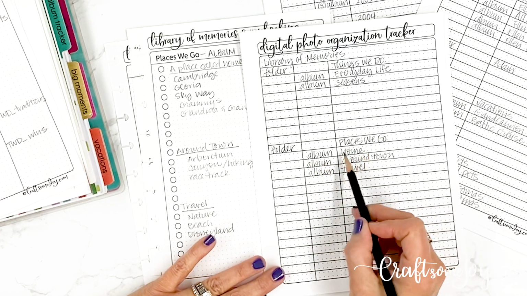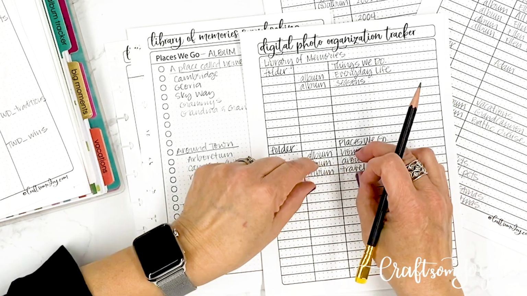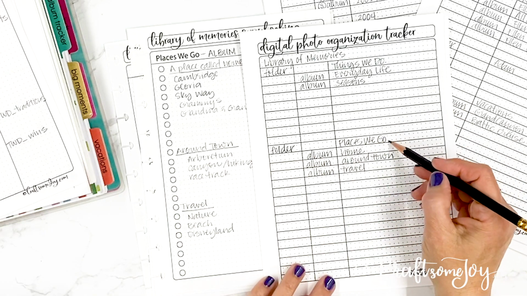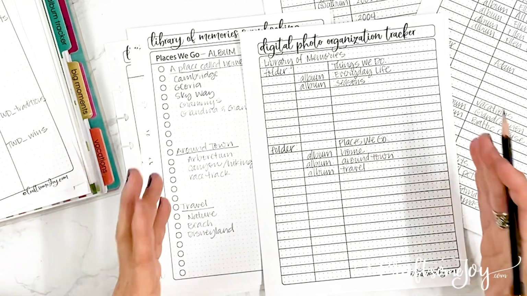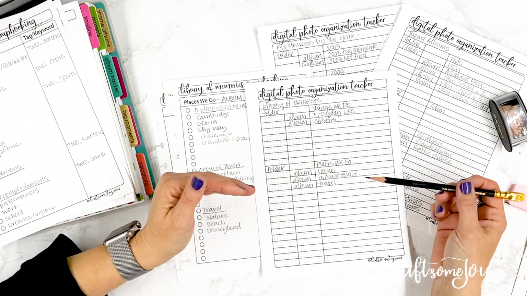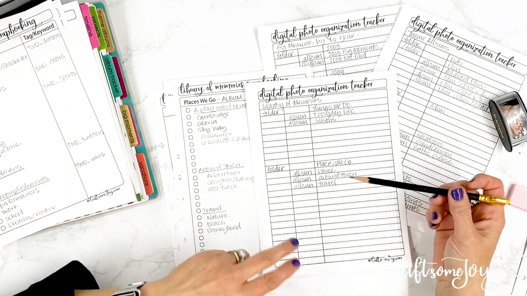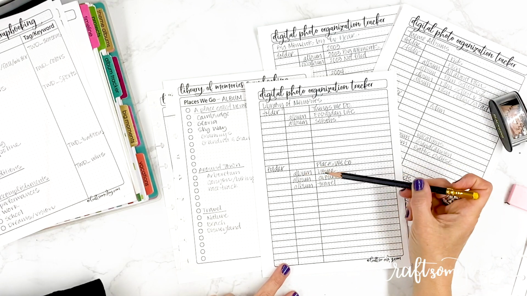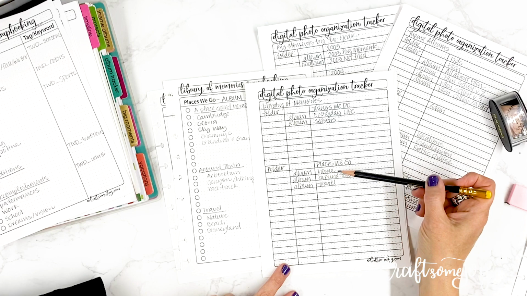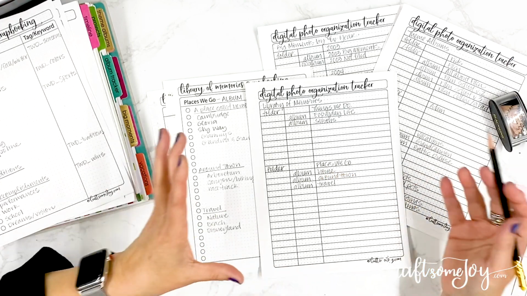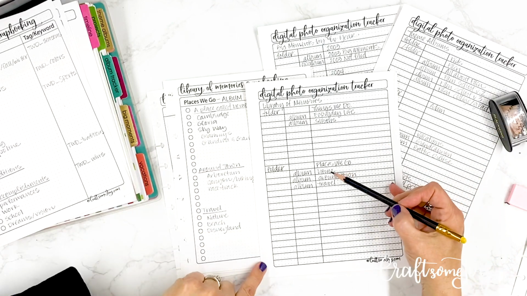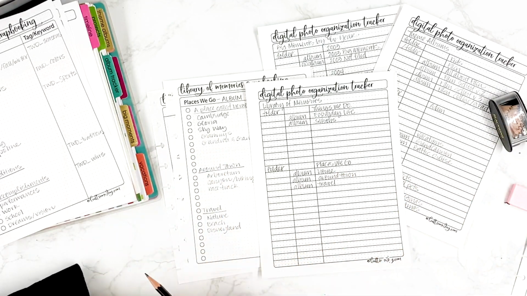They're going to hold those photos, but all of these photos are going to end up in the Places We Go physical album. And also in my setup, what I want to do is have these albums as separate title pages. So I'm going to have a title page called A Place Called Home, and then all of the pictures that are in this album will go behind that title page.